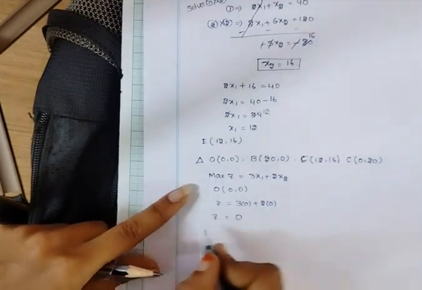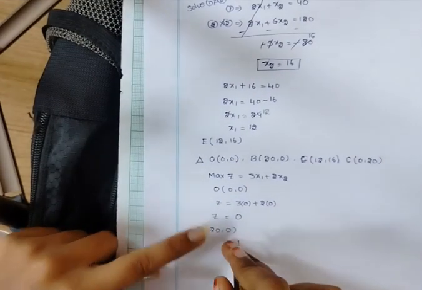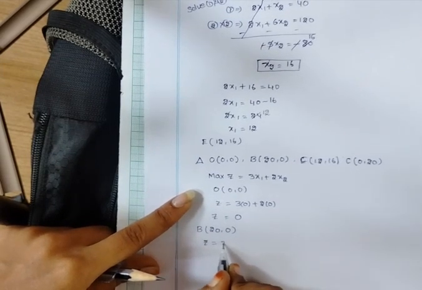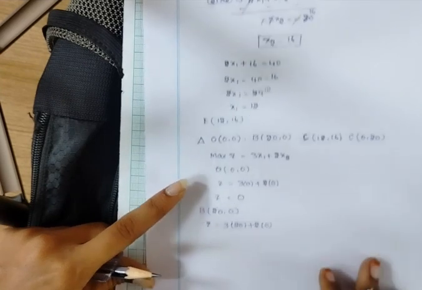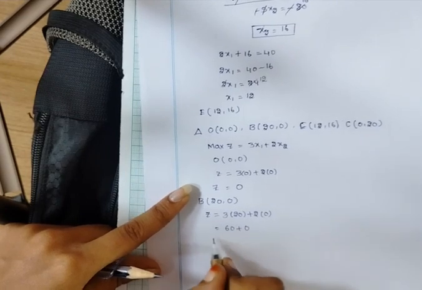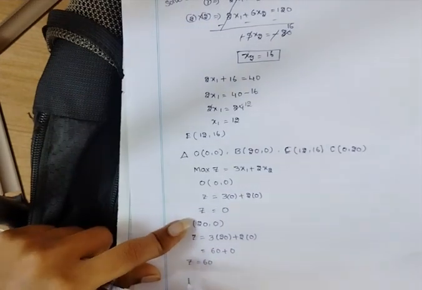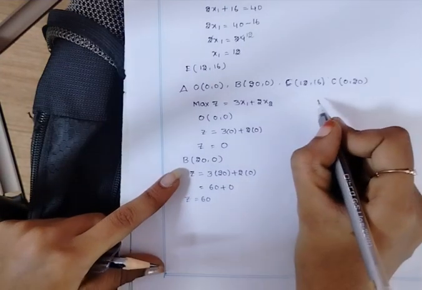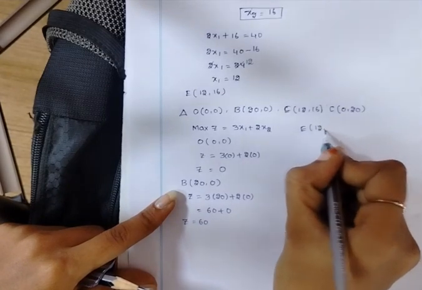And B point is 20 comma 0. We substitute this point in the maximization Z equation. Z is equal to 3 into 20 plus 2 into 0. 3 twenties are 60 plus 2 into 0, 0. So Z is equal to 60. So E point 12 comma 16.